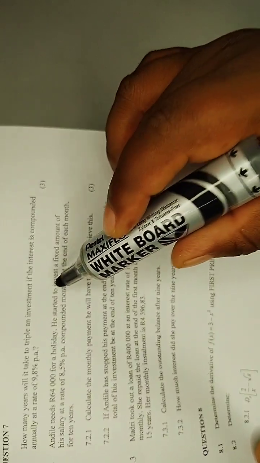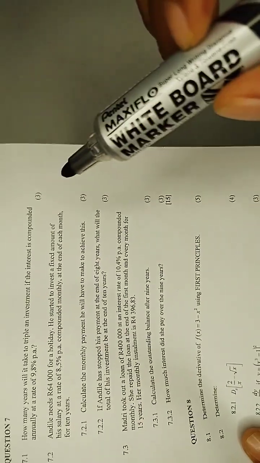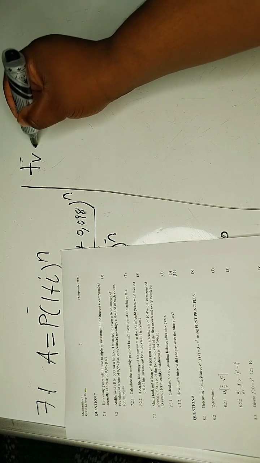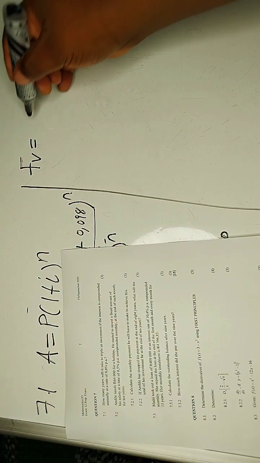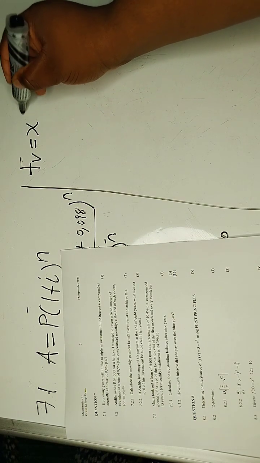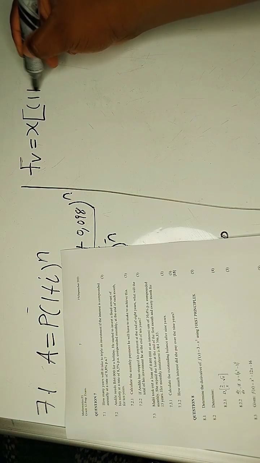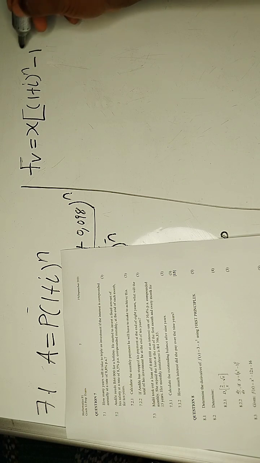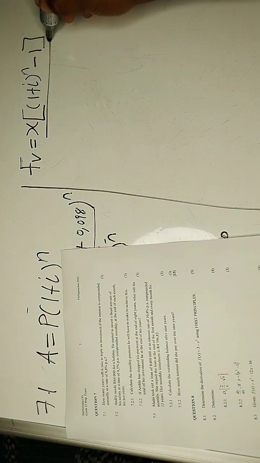Wait, it's an investment with monthly deposits, so that is annuity. So you go for future value. FV equals, remember it's on your formula sheet, X into 1 plus i exponent n minus 1, all over i.